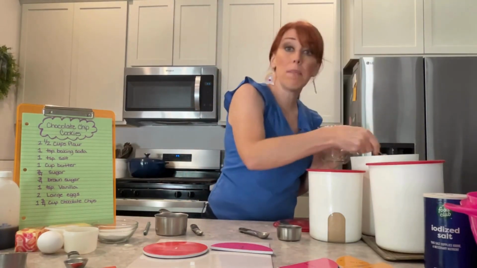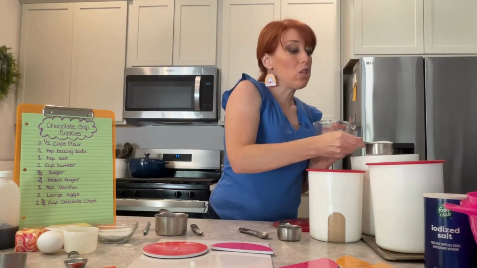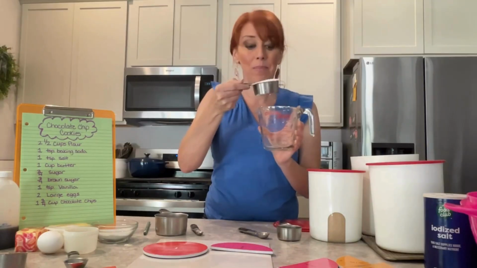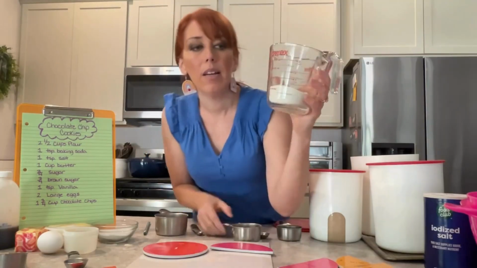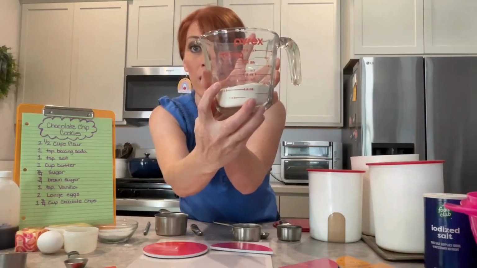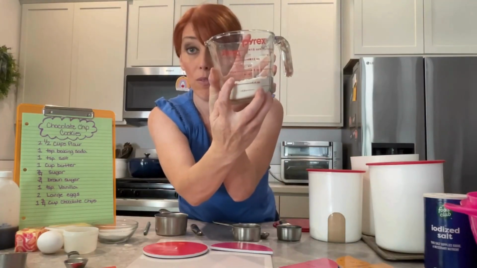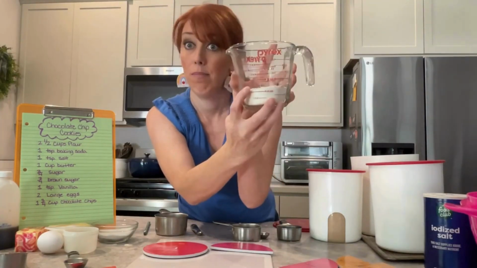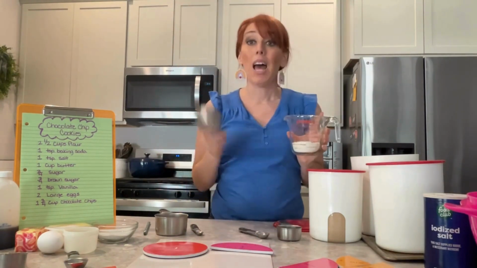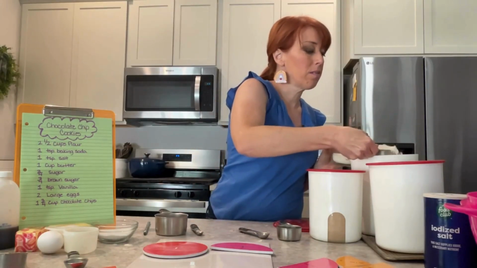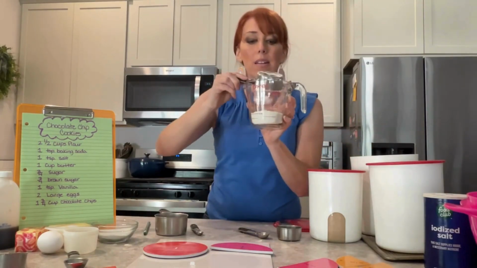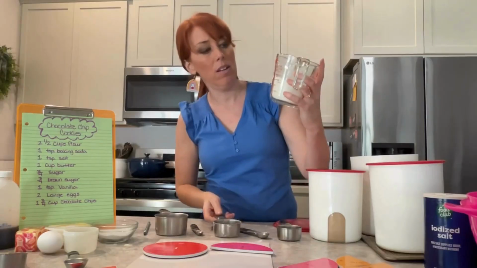Okay, when I measure flour, I make sure that it's even with the top. I don't want it heaping up above it. So I'm gonna go ahead and dump it in. Okay, here it says 1/2 cup. Does 1/2 make 1 cup? No. All right, I'm gonna go ahead and add another 1/2. All right, when I add my other 1/2, am I at 1 cup now?